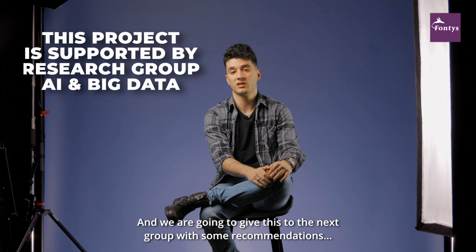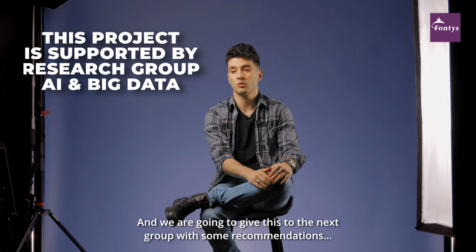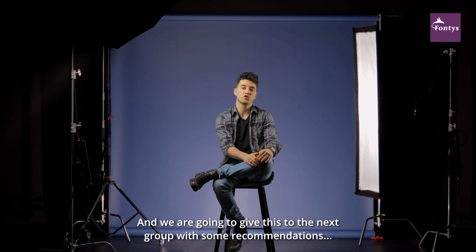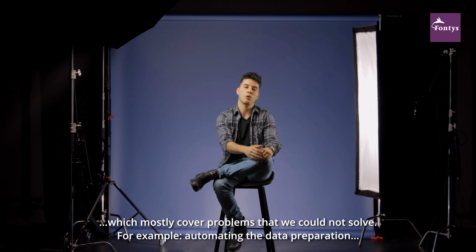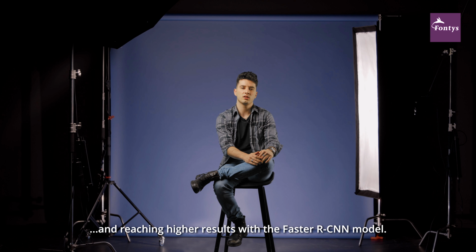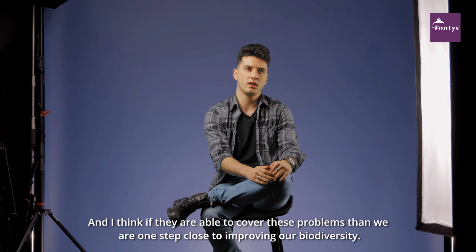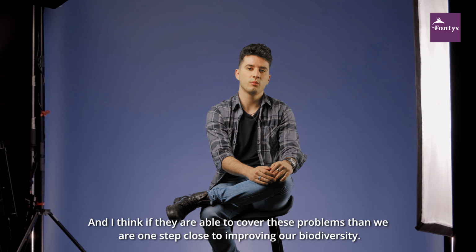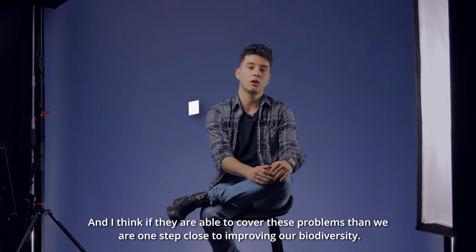And we're going to give this to the next group with some few recommendations, which mostly cover problems that we could not solve. For example, automating the data preparation and reaching higher results for the faster RCNN model. And I think if they are able to cover these problems, then we are one step closer to improving our biodiversity.